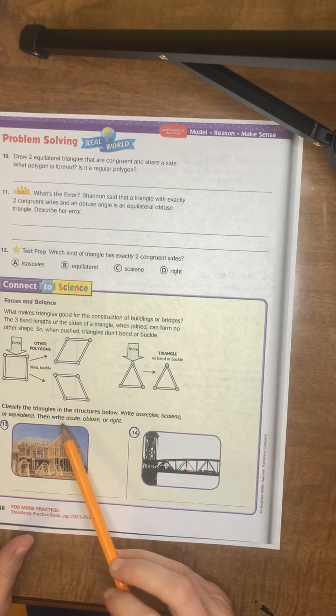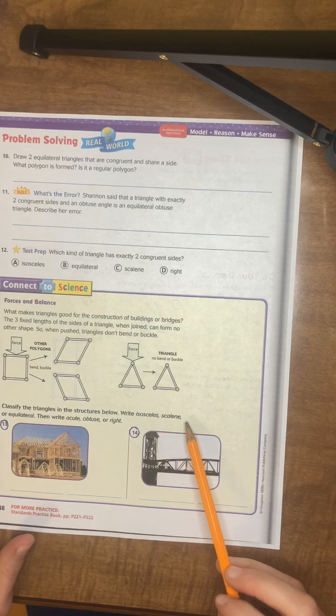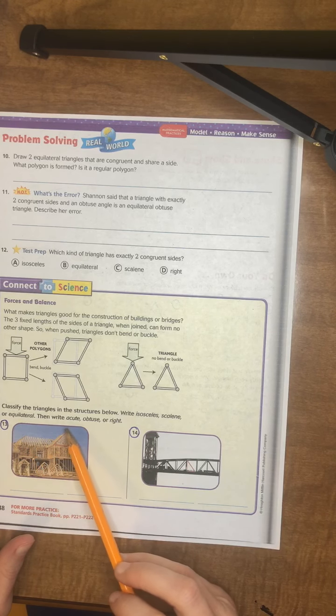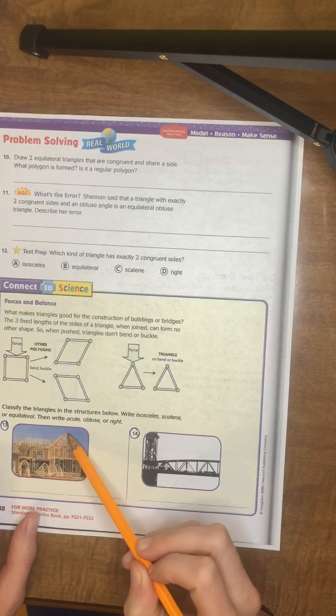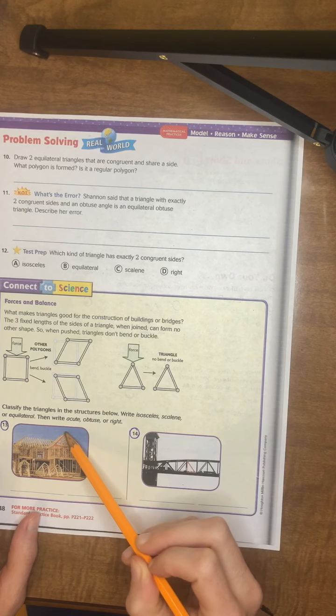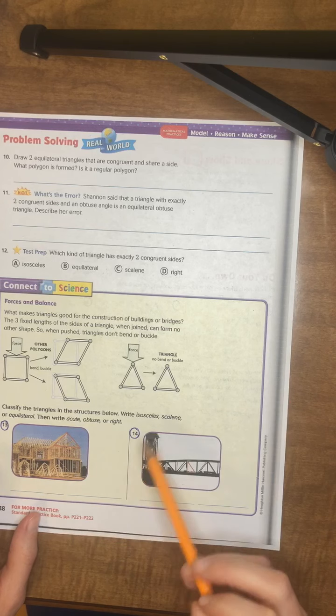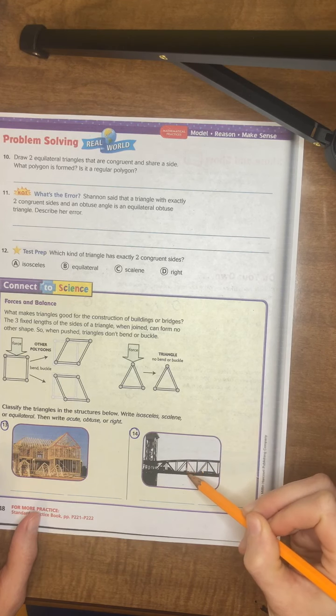So classify the triangle in the structure below. Write isosceles, scalene, or equilateral, then write acute, obtuse, or right. So for number 13, the triangle is right here. For number 14, the triangle is right here.